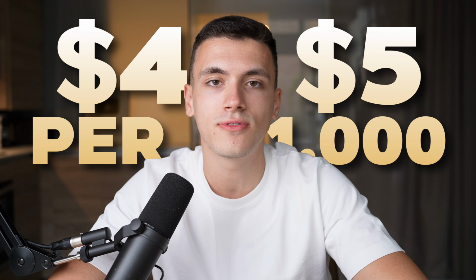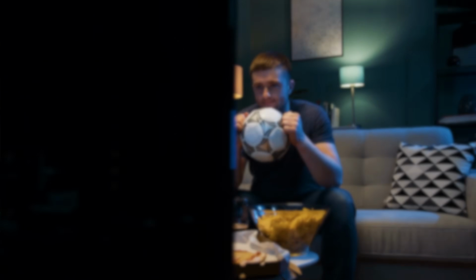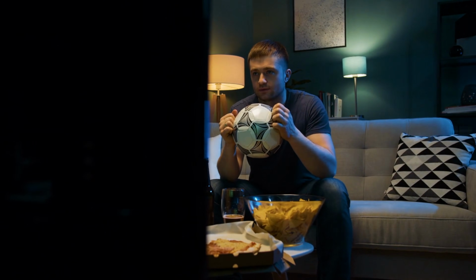The RPMs, or your earnings for a sports channel, would be middle, around $4 to $5 per 1,000 views, because the audience is pretty diverse. You can have CEOs who like to watch a good football game sitting on the couch, but you can also have 15-year-old fans who are raving and watching all the games.